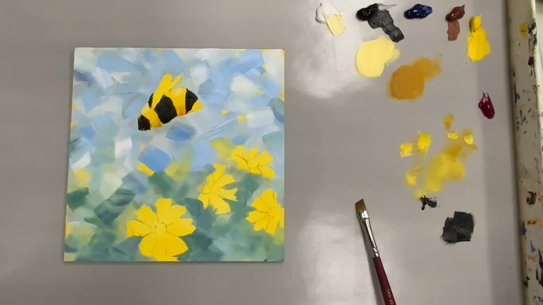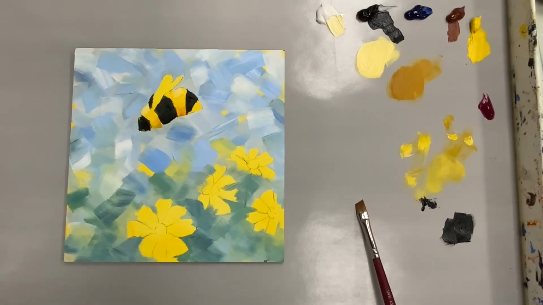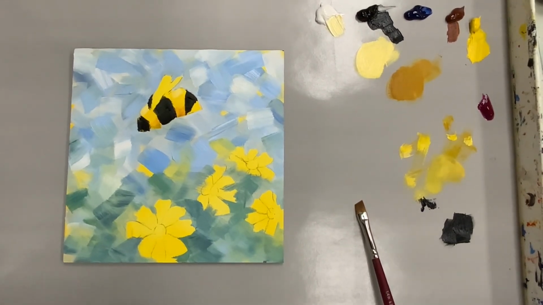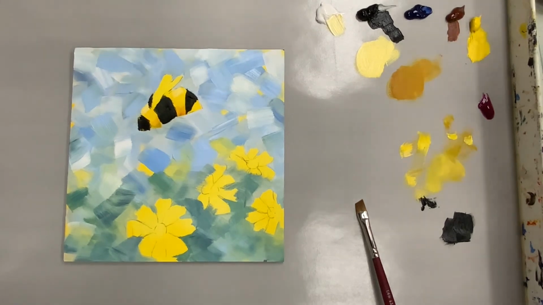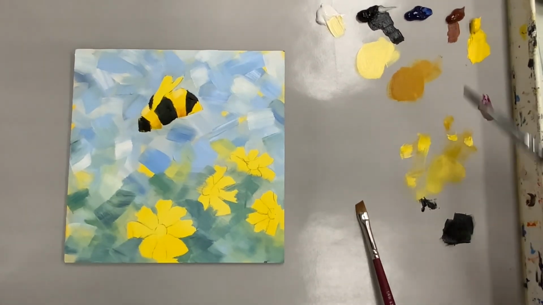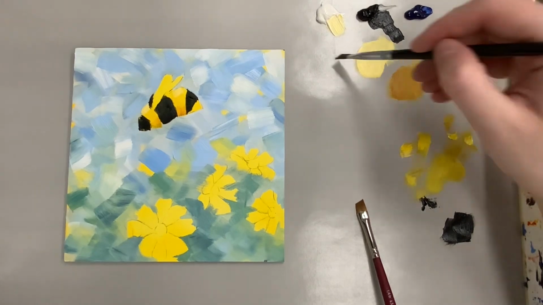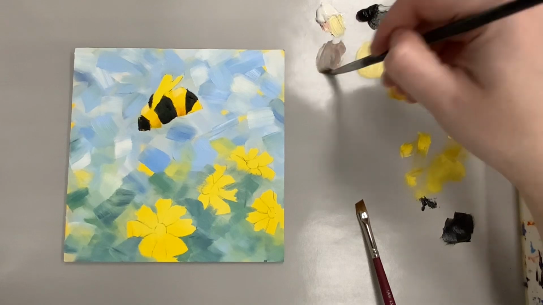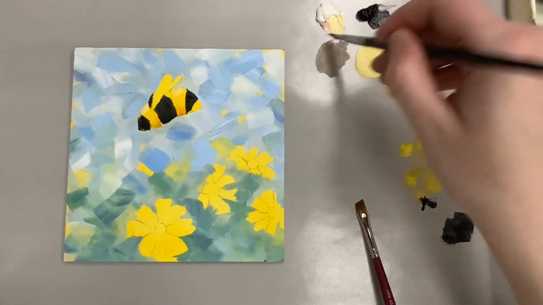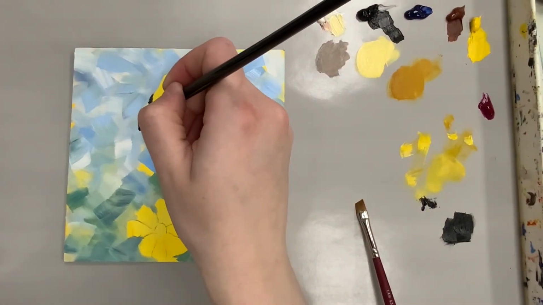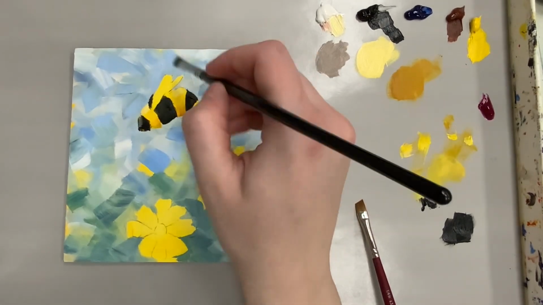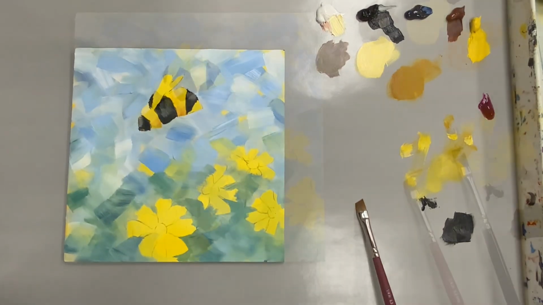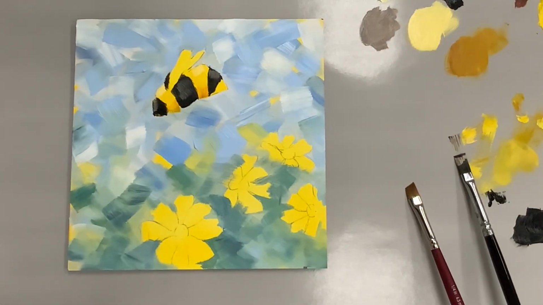So next, what we're gonna do is start putting some highlights on our black. Since this is a bee, a lot of times their hair has other colors besides just grays and blacks. So we're actually gonna take burnt sienna and a little bit of white and our black, so it makes more of a brownish gray. And I'm going to use that just to plop some little highlights up on top. Burnt sienna. Yep.